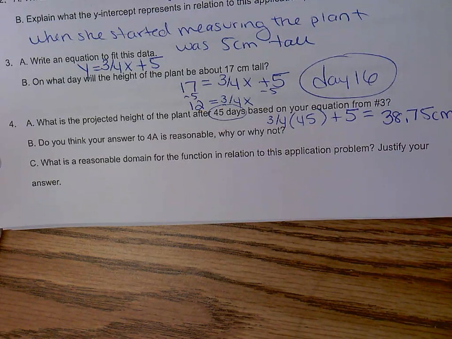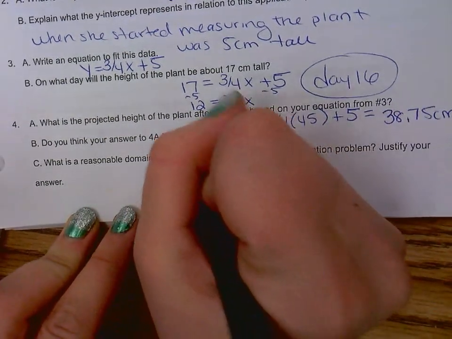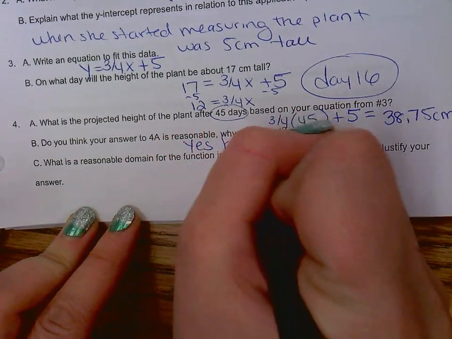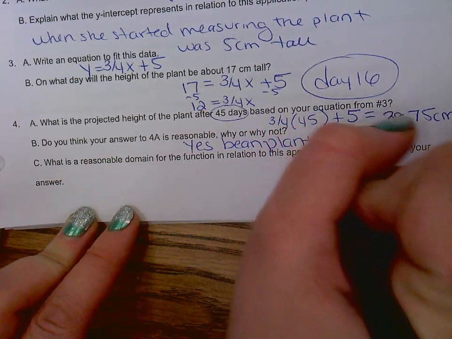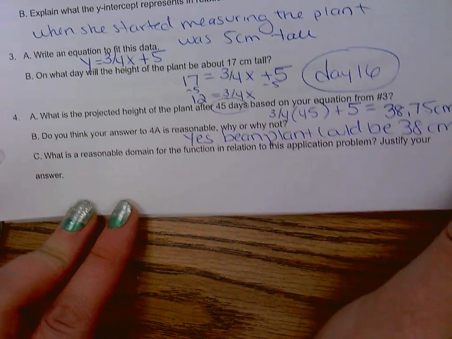So let's see, this is 30 centimeters from here to here. That's 30. We have to go to 38.75, so about this much. You think that's a reasonable height for a bean plant? I think so. Do you think your answer is reasonable? Yes, the bean plant could be 38 centimeters.